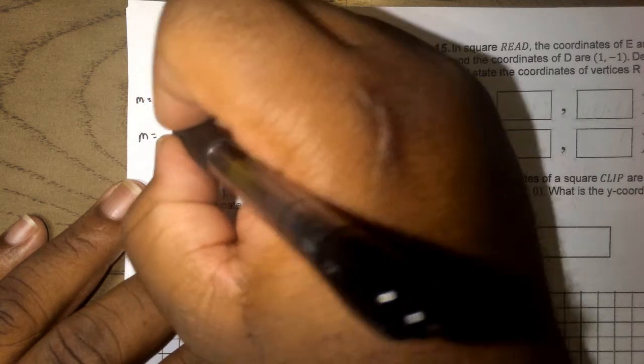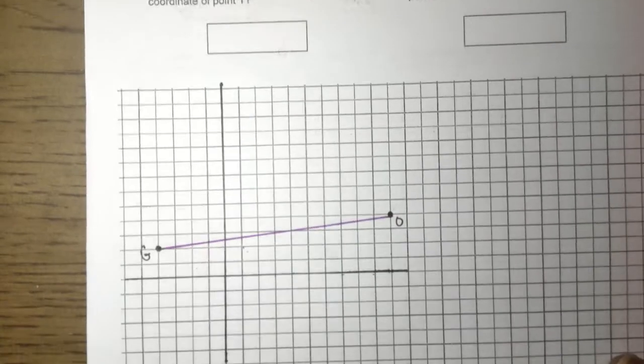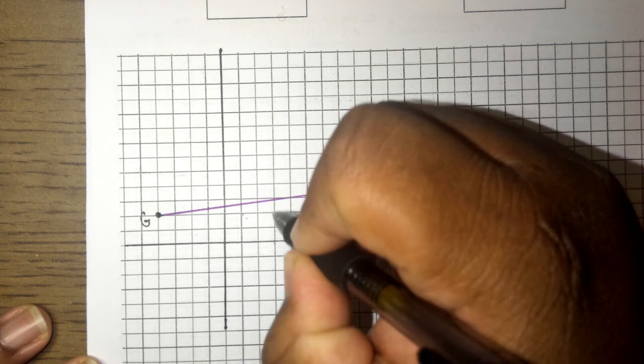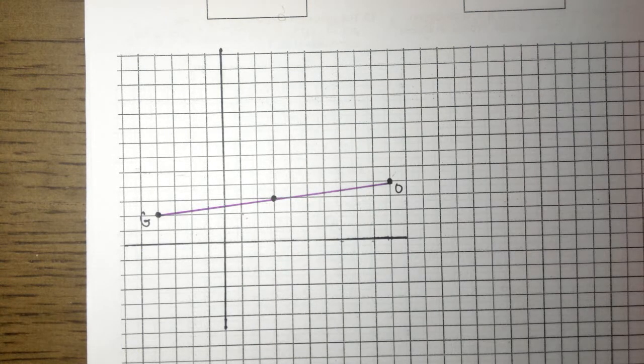-4 plus 10 is 6, divided by 2 is 3. And then 2 plus 4 is 6, divided by 2 is 3. So my midpoint is going to be 3, 3. So down here on the graph, just so I'm sure I'm at the right spot, midpoint is at 3, 3, right here. Alright, you need to be able to identify that.